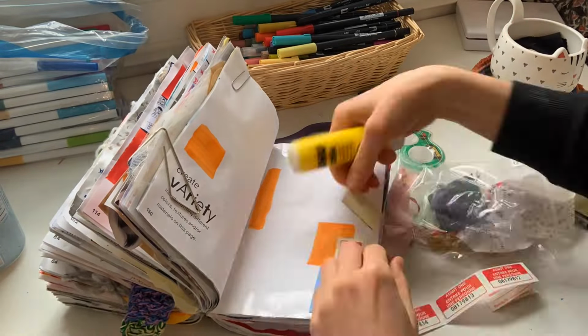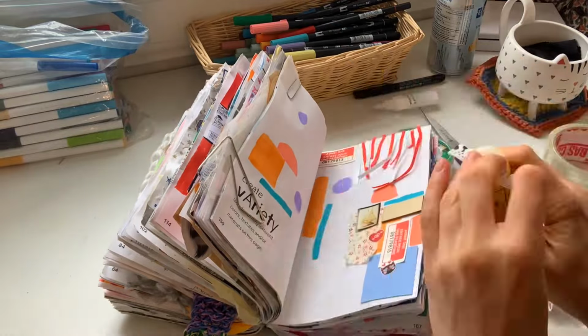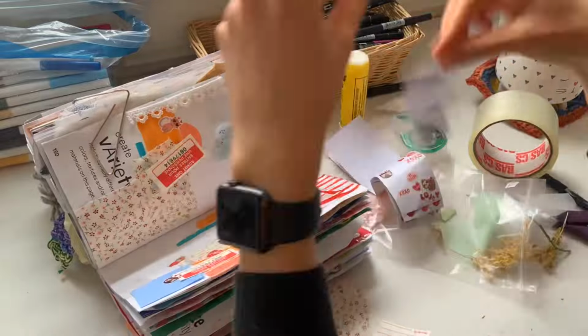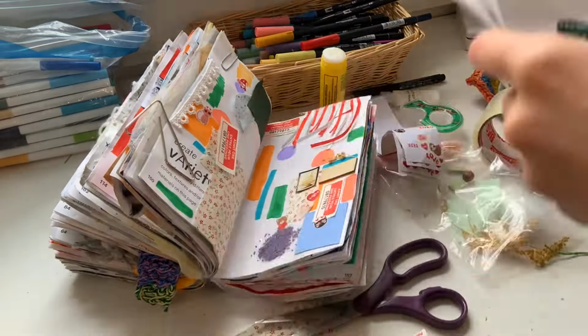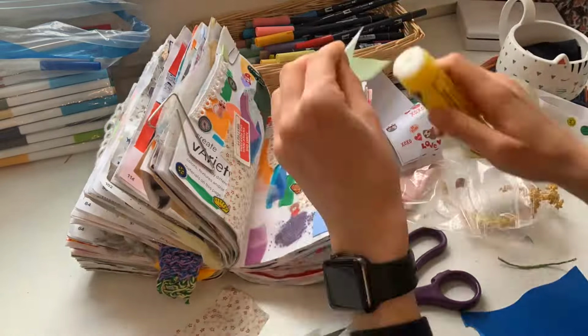The next prompt says create variety. Essentially, you're supposed to include as many textures and colors on this page. I've done so many variations of this page, kind of like junk pages, I guess you could describe it as, throughout my art journal time. They're always fun to do.